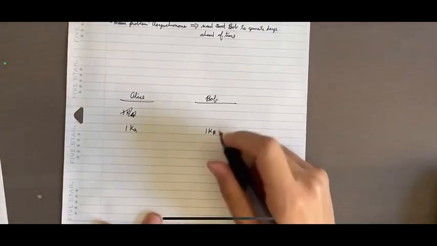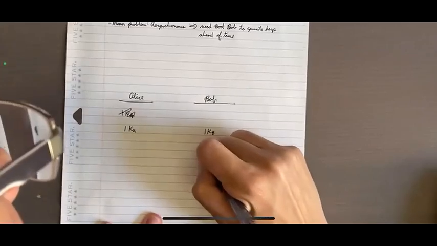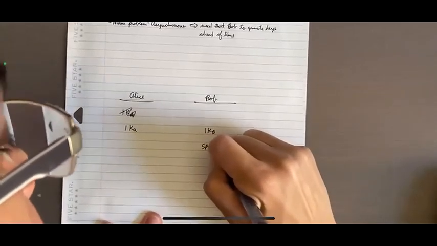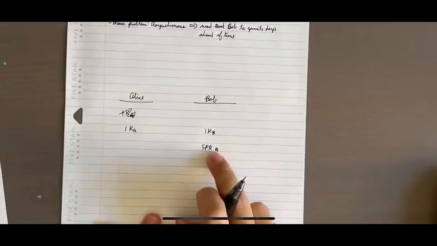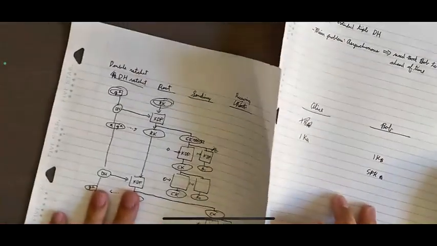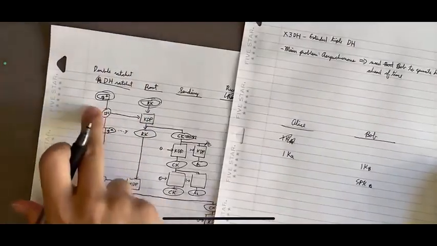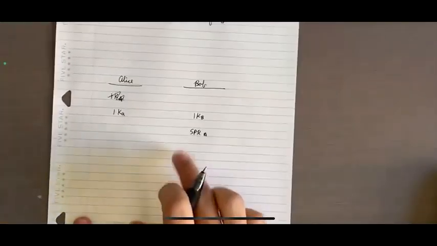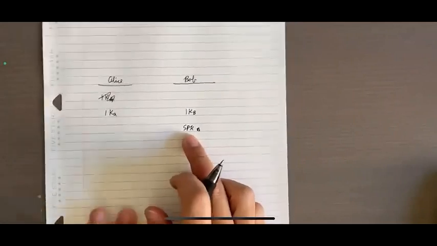Bob is also going to have something called a signed pre-key. So this is SPKB. And this signed pre-key is going to be the key that we use right here. I'll get into how this fits into the double ratchet algorithm in a moment, but this is a key that is needed for future communications.